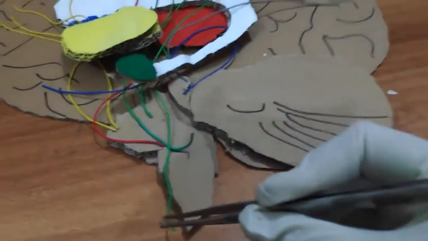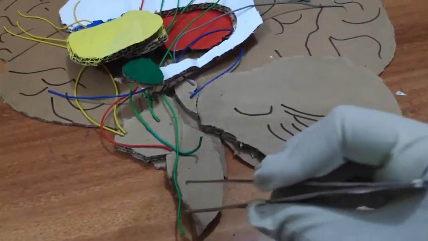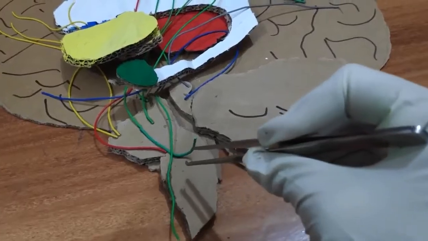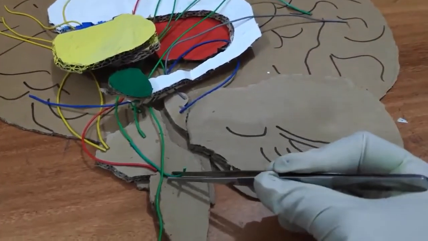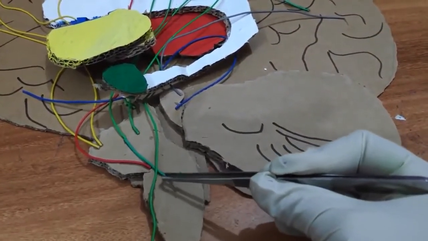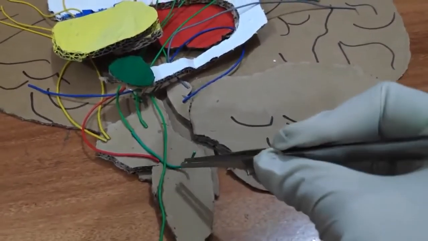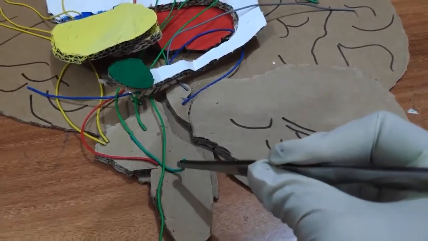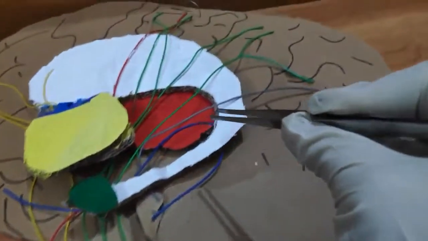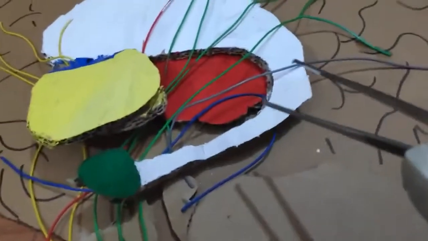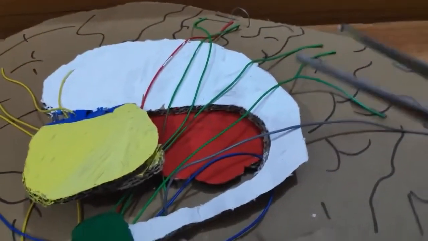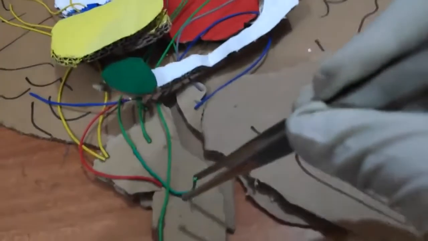All these fibers, after making sensory decussation at the upper part of the medulla oblongata, this one is the medulla oblongata, upper part of the medulla oblongata, it forms the major sensory decussation, and now it is going to the post-central gyrus. Okay, this one.